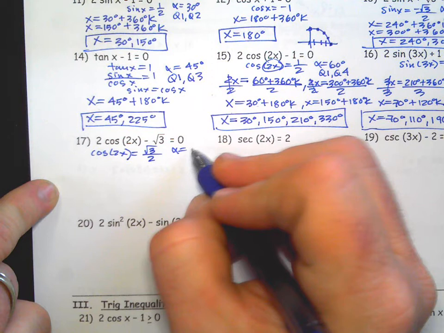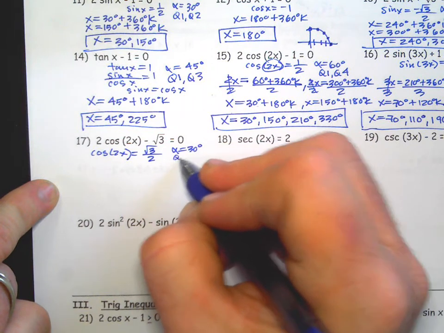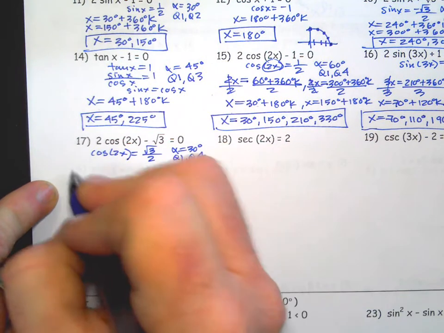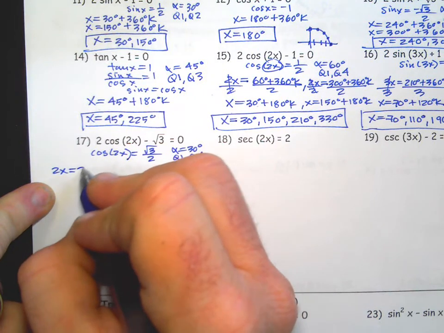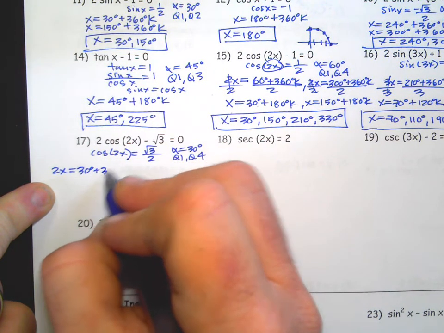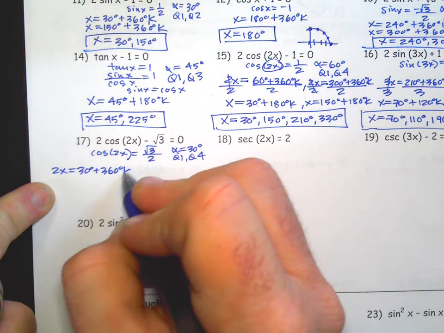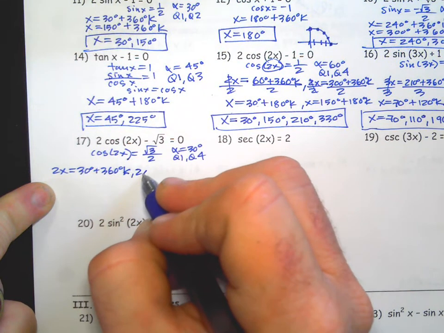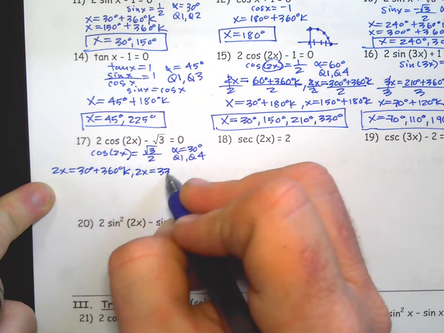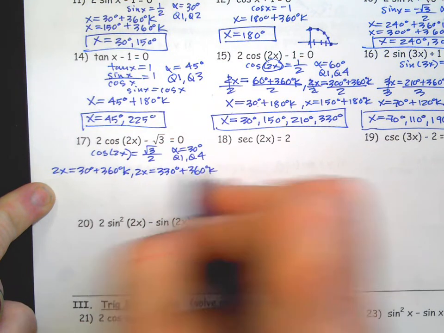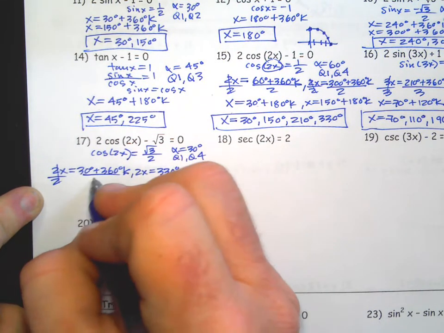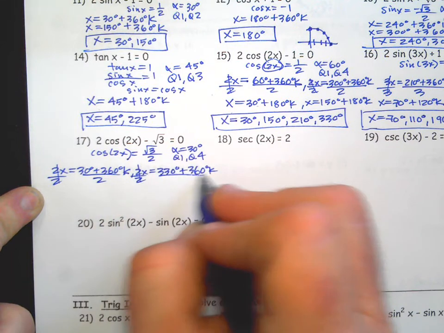Alpha, 30 degrees, quadrants 1 and 4. 2x equals, quadrant 1 would be 30 degrees plus 360k. Quadrant 4 is going to be 330 plus 360k. Divide by 2, divide by 2, divide by 2, divide by 2.